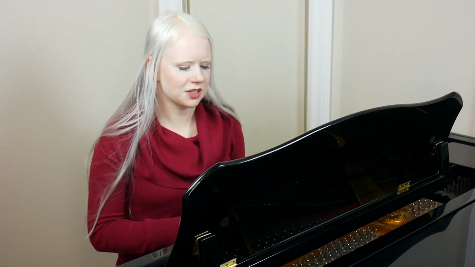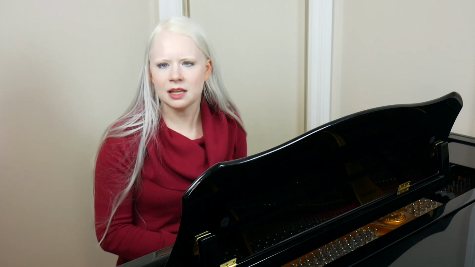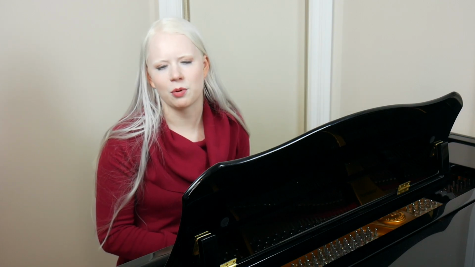So try playing around with those different 4 chord progressions in whatever key you like. C is generally the easiest to start on. And see if you can write a song using only those 4 chords.